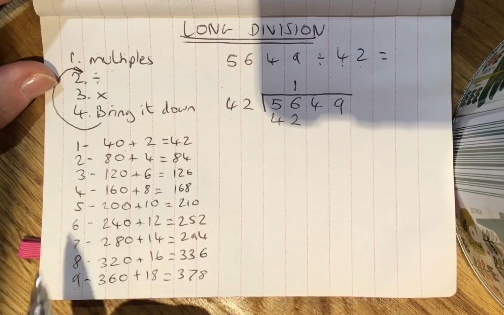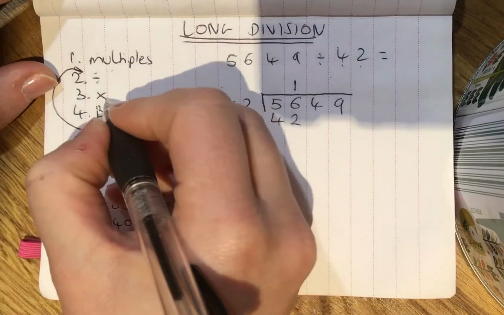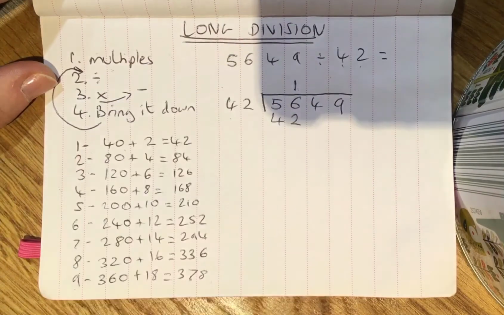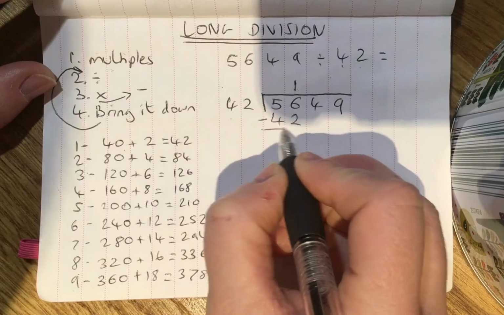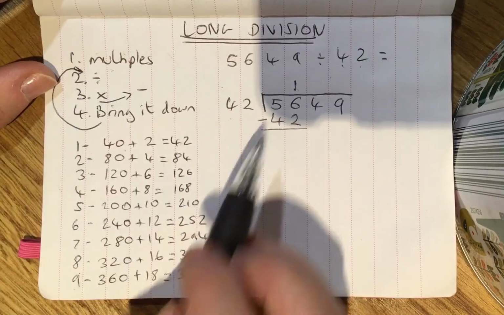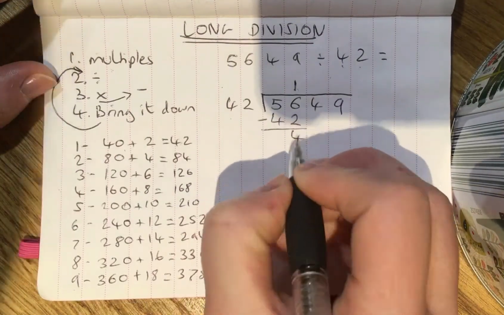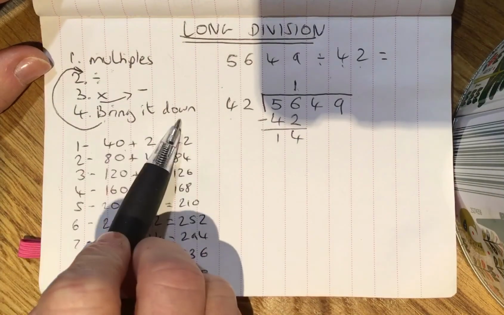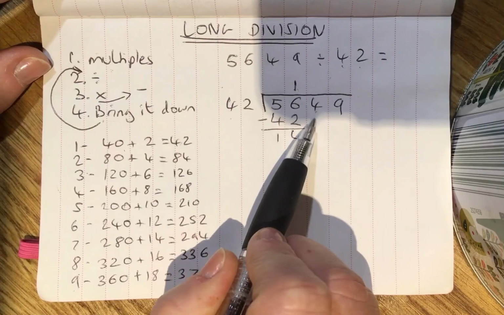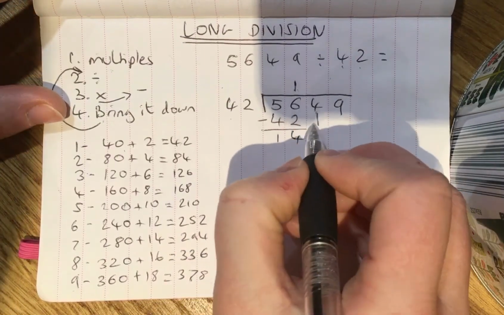Then finally I need to, I missed out a step. I need to subtract. So I subtract here, and this helps us work out our remainder. 6 take away 2, 4, 5 take away 4, 1. Then our next step, bring it down. We take the next digit and bring it down.